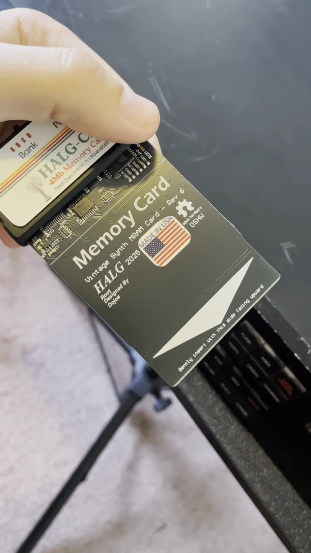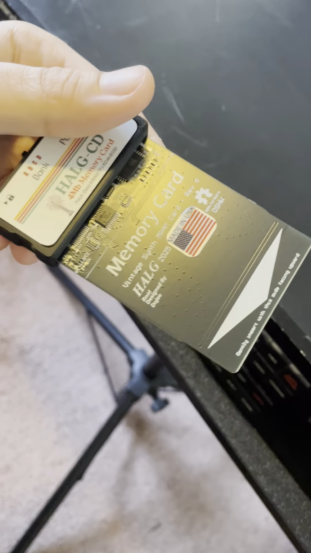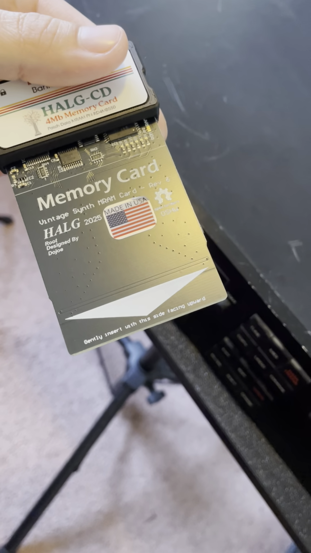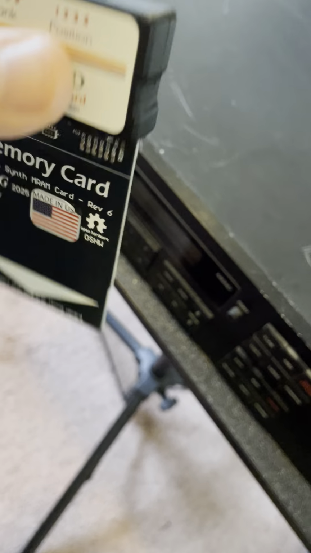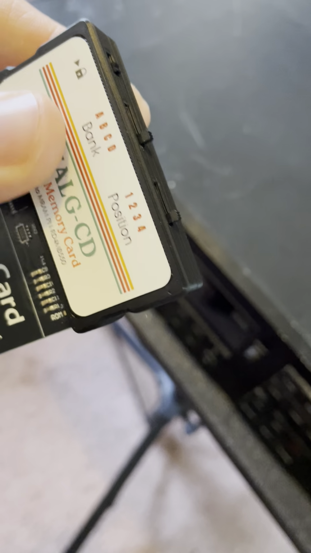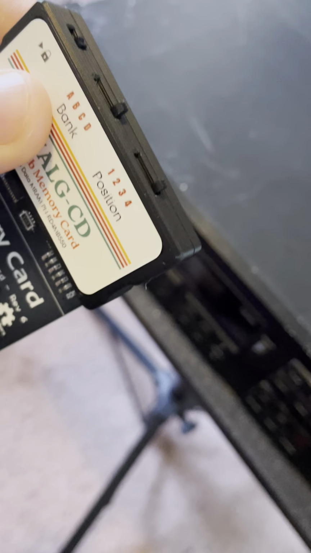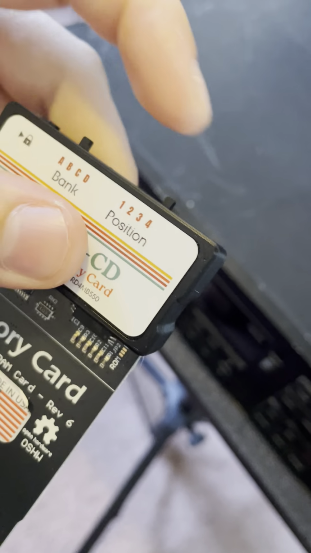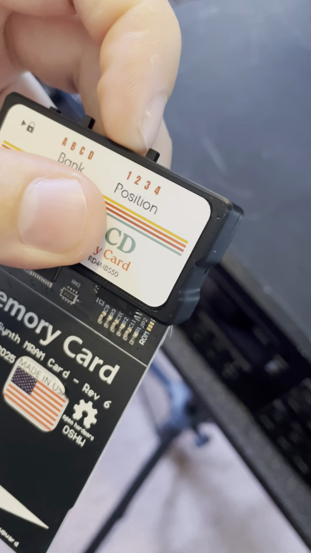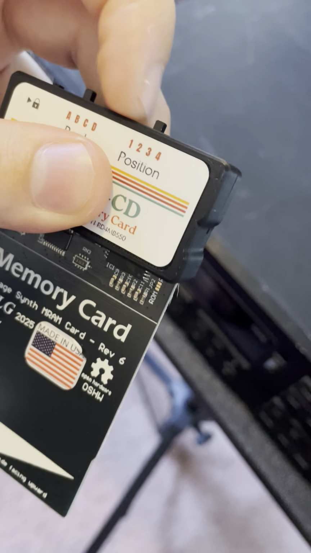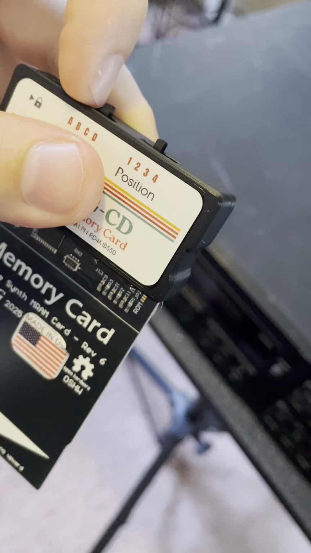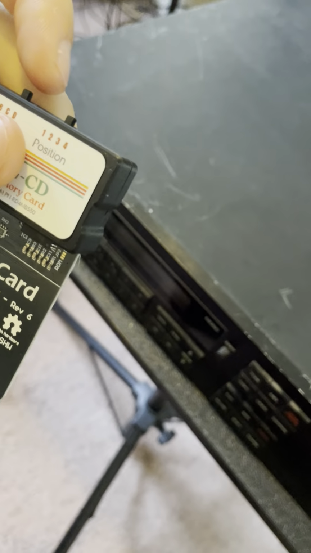I think there's 1,024 if my math is right, but each bank has 64. Like each bank in position has 64. So if you go to A1, that has 64. And then you go to 2, that has 64. You go to 3, and then 4, that has 64. And then B, every position on there has 64 too.